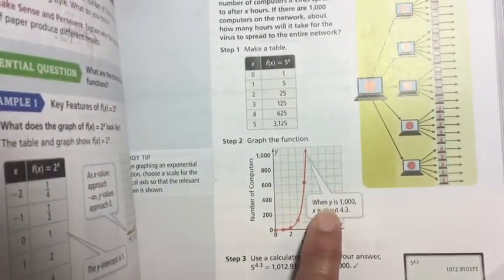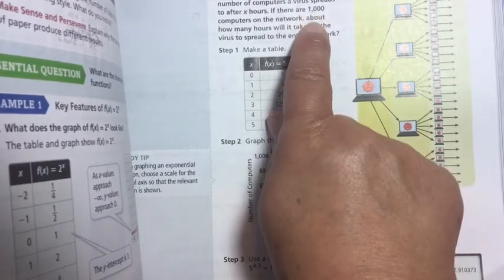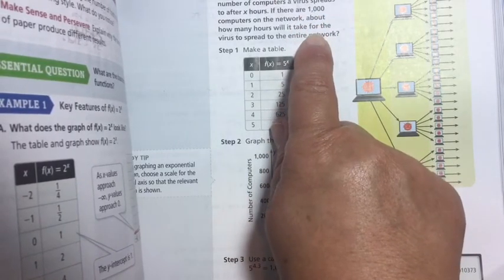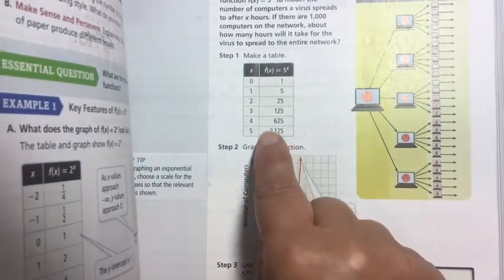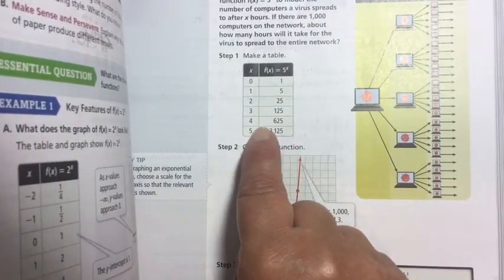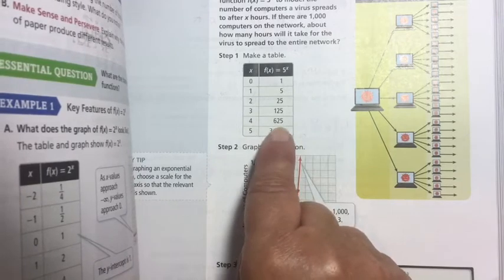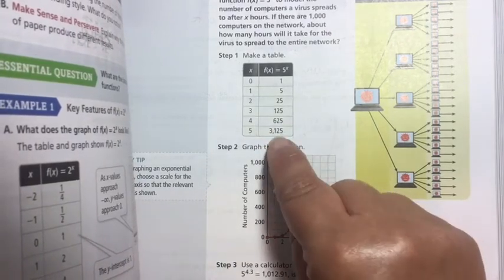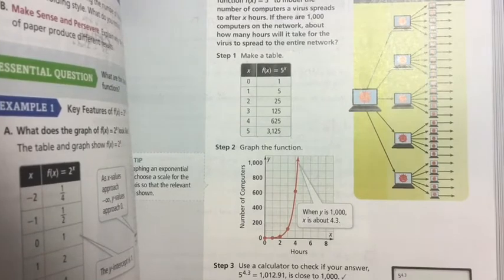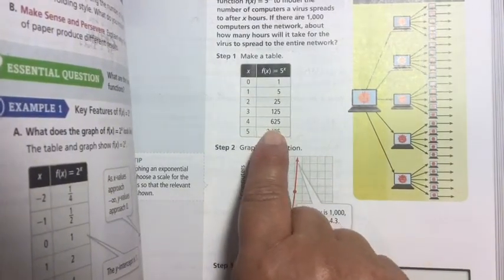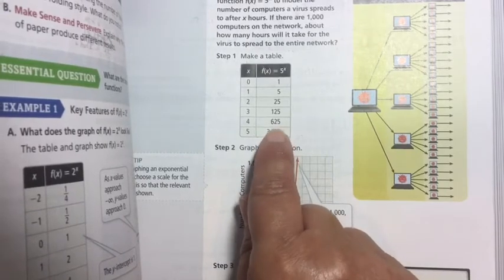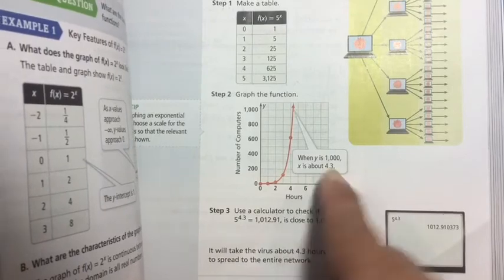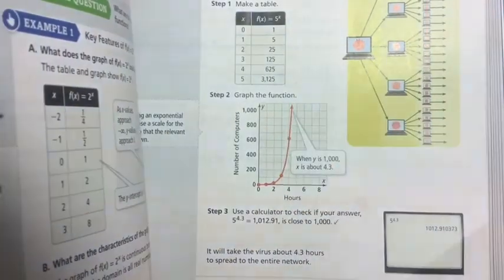Now, the question here says if there's about 1,000 computers on the network, about how many hours is it going to take the virus to spread? Well, I can look here. If they've got 1,000 computers, they're in this range here, somewhere between 625 computers and 3,000 computers. So I would make my best guess. I could do it 4.5, but I'm thinking it's probably going to be a little bit less. The guess that the book made was about 4.3, looking at the graph they made that estimate.